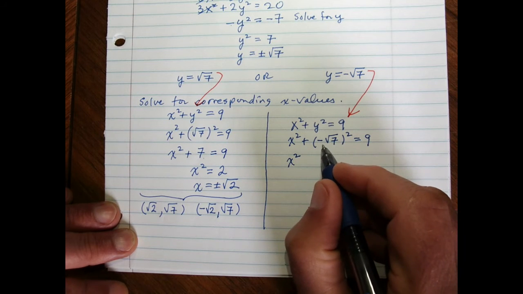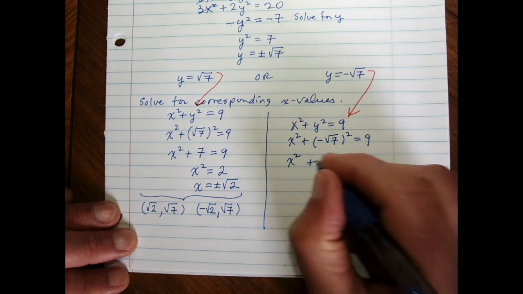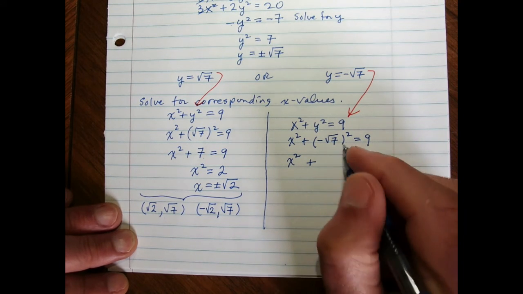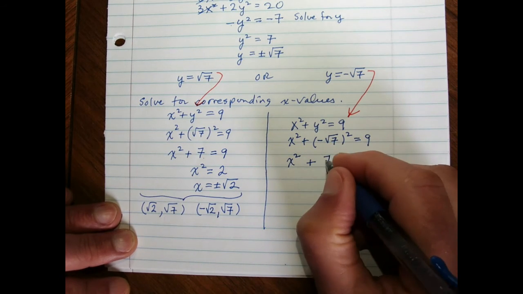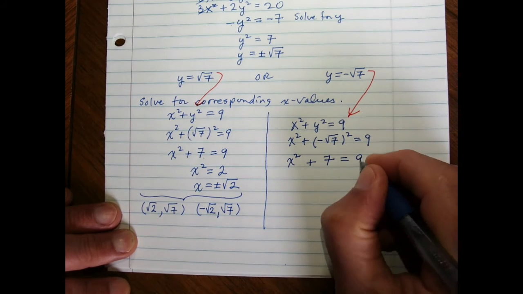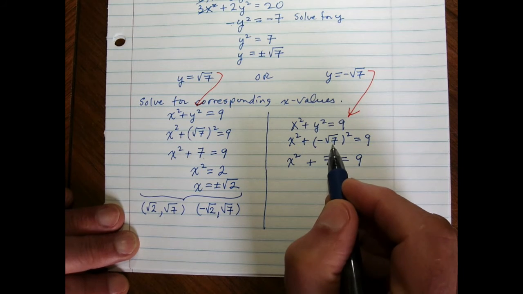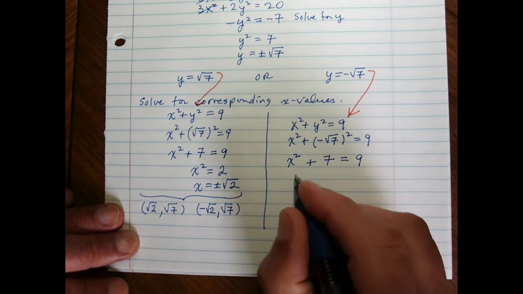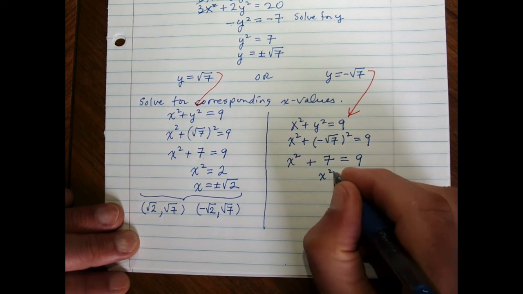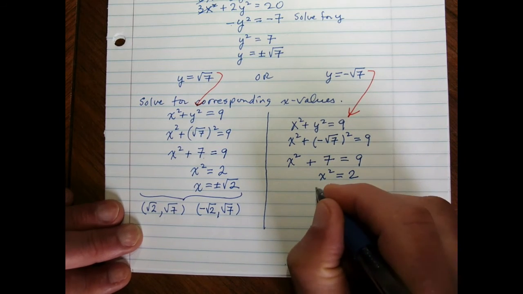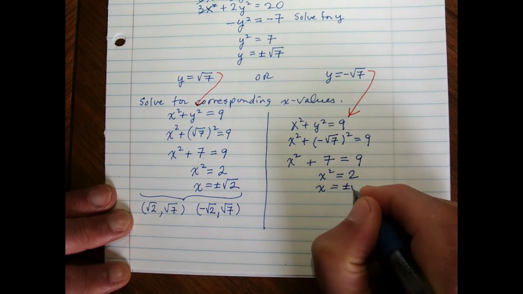Now I have x squared plus, here I'm squaring a negative. A negative times a negative is positive. So negative square root of 7 times negative square root of 7 is going to be just plus 7 again, equals 9. So a negative number squared is positive. The square root of 7 squared is 7. X squared plus 7 equals 9. X squared equals 2. X equals plus or minus the square root of 2.